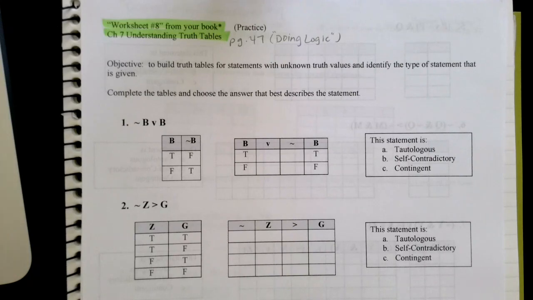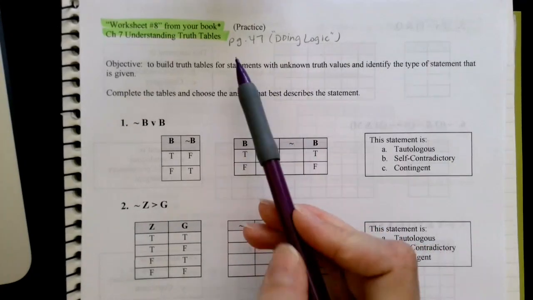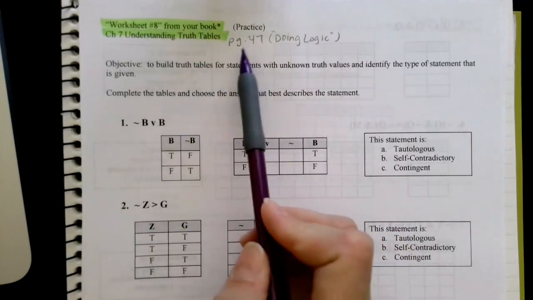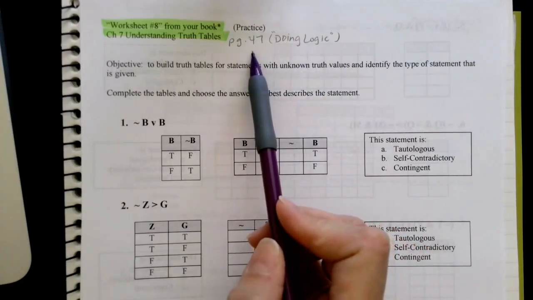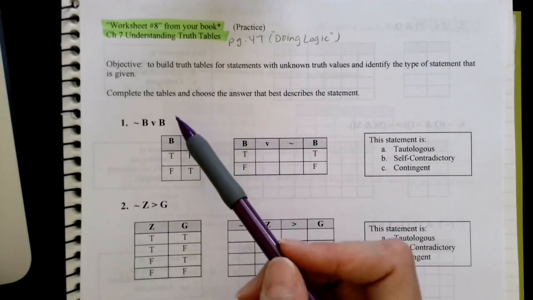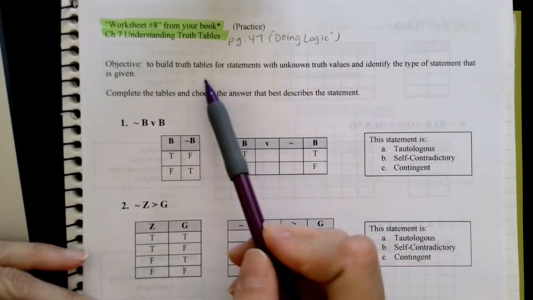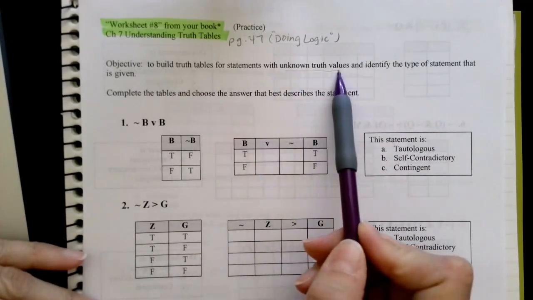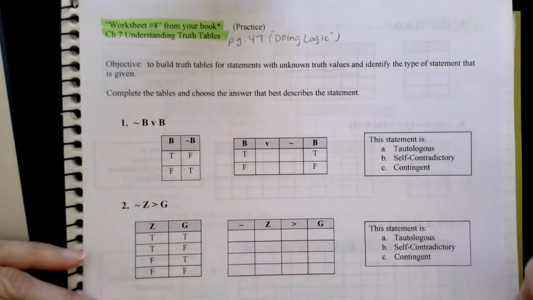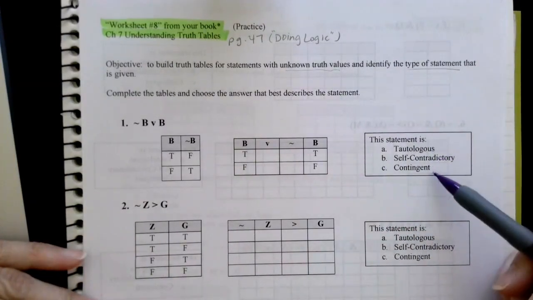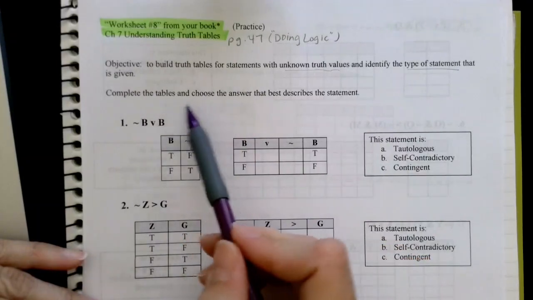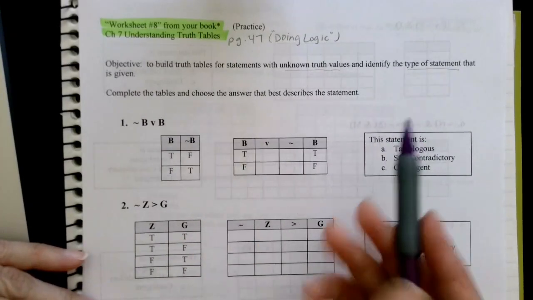Okay, this is worksheet number 8 from your book, from the back of the book, doing logic. It's on page 47. What we need to do is construct these truth tables for statements with unknown truth values and identify the type of statement that is given. And these are our choices. So complete the tables and choose the answer that best describes a statement. That is what we will do.